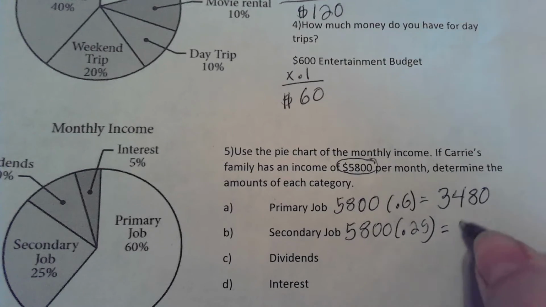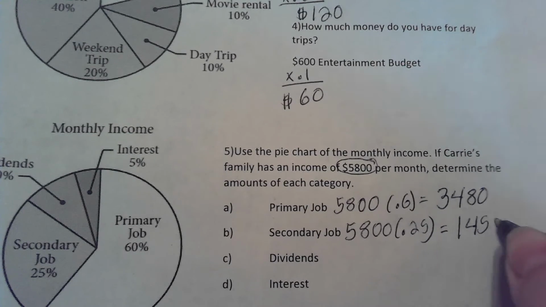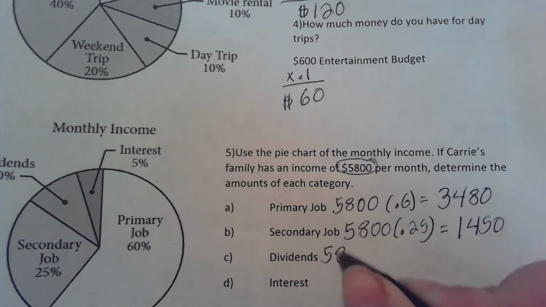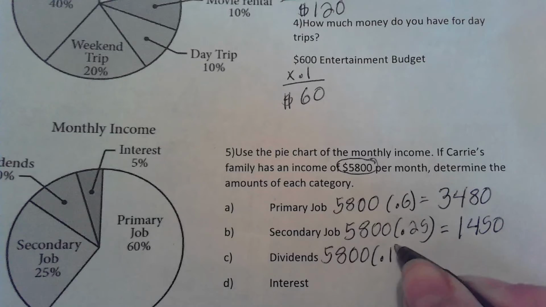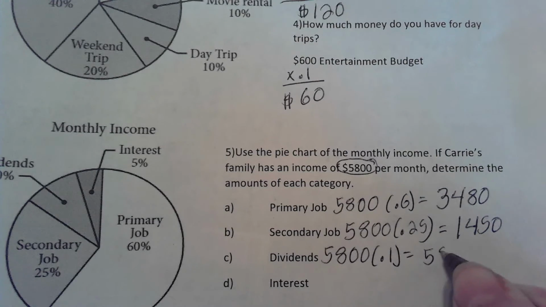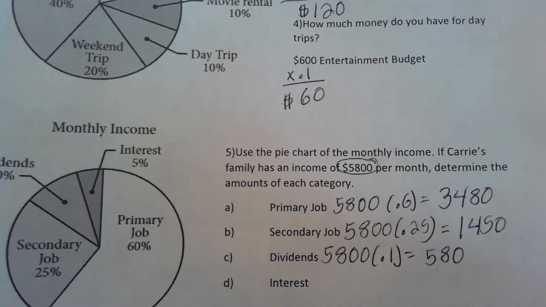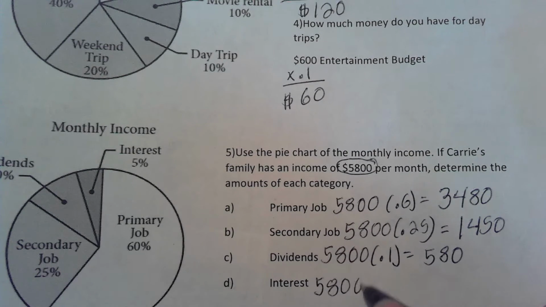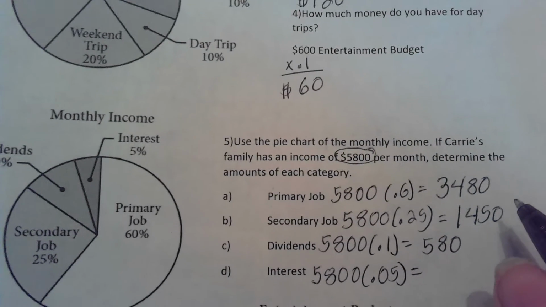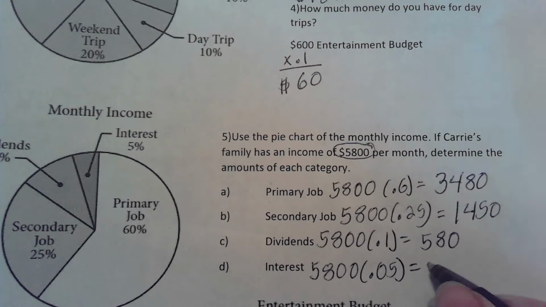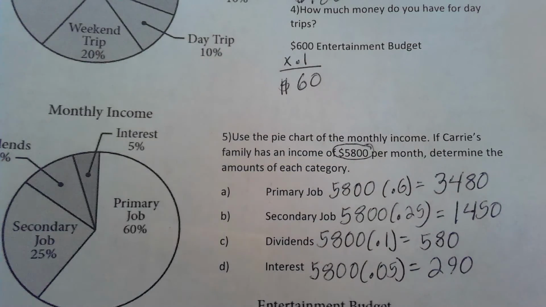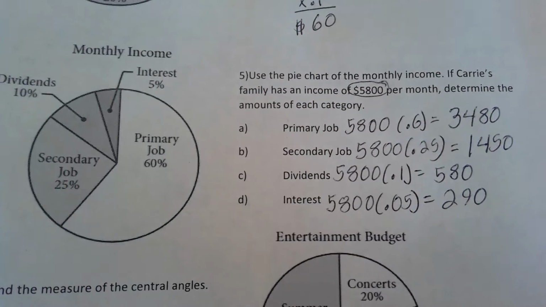So that's going to be $1,450. Okay. And dividends is 10%. So remember, that's money that they have from stocks and bonds. So that's going to be 580 is 10%. Interest is 5%. So that is going to be half of the 10%. Okay. So that's going to be $290. So that's how much they have budgeted for those.